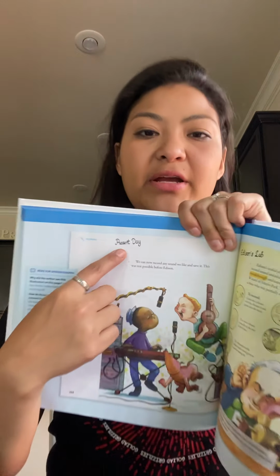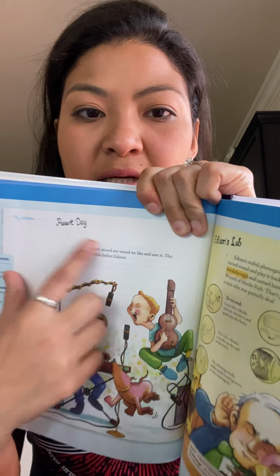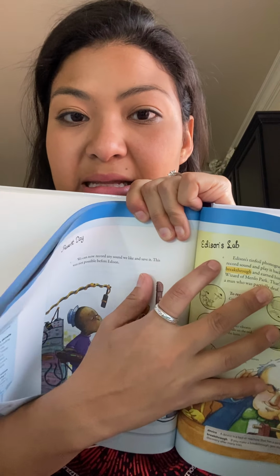I want to also point out that at the very top over here it says present, and then over here it says Edison's lab, right? The thing about that, guys, is that the author is trying to do two things with this way of showing you information. He's trying to compare and contrast present day, so today, with Edison's lab, like how he used to do it back in the day, right? So that's going to also be a trend that the author uses to organize information.